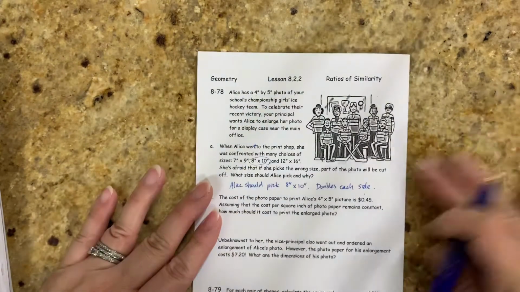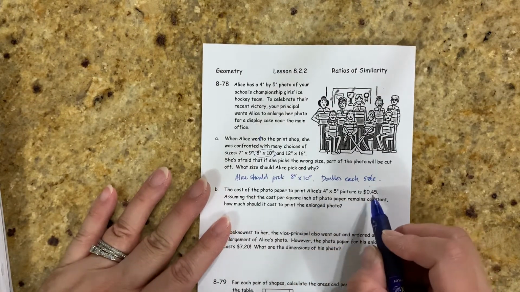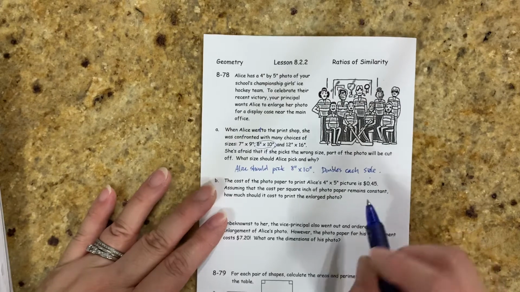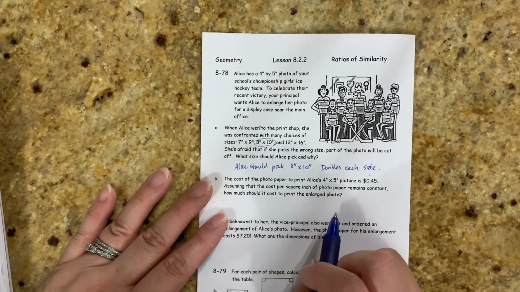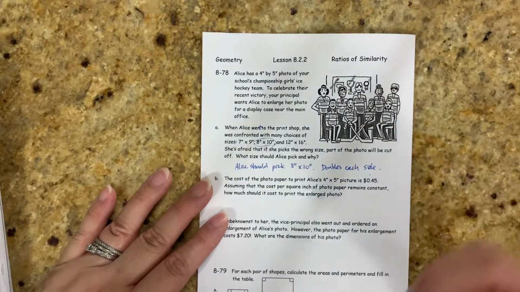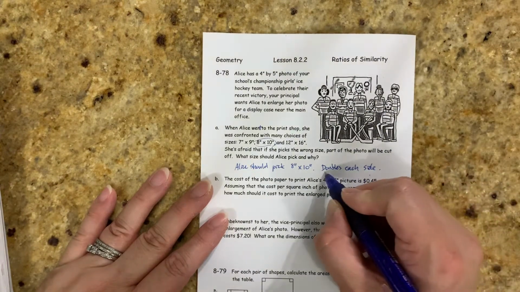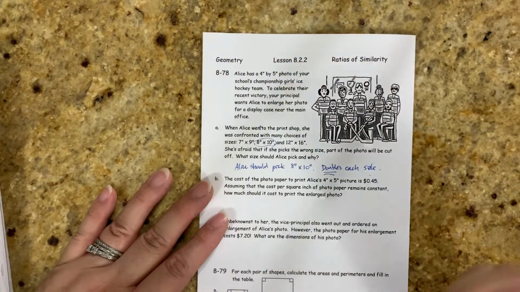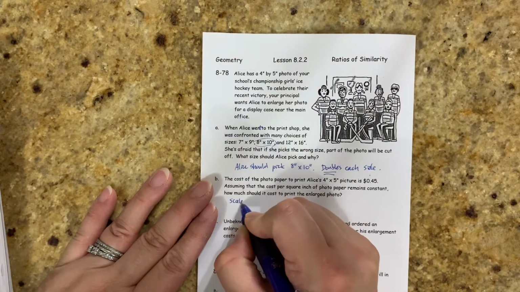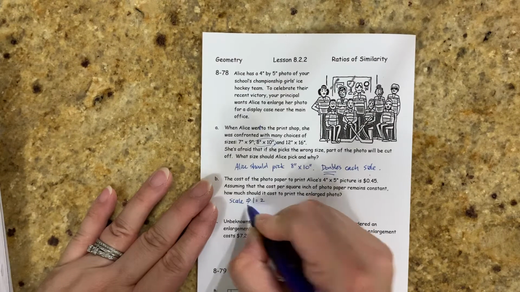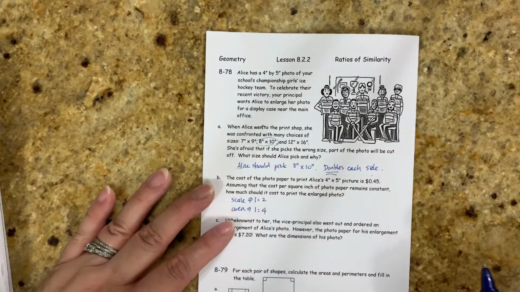All right, what's under? All right. The cost of the photo paper to print Alice's 4 by 5 picture is 45 cents. Yes, printing pictures is pretty cheap. Assuming that the cost per square inch of photo remains the same, how much should it cost to print an enlarged photo? All right. So we could go ahead and figure out the area of the small picture versus the big picture, or if you remember, it doubled, right? So what we learned yesterday from our lesson is that if it doubles, the scale factor is 1 to 2. So the area must be 1 to 4 because you squared both of them.